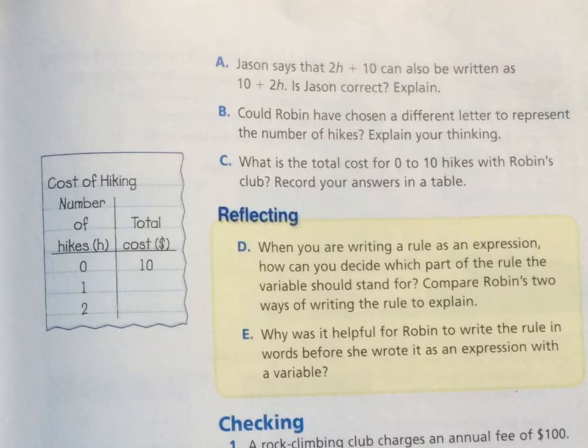All right, let's look at letter A. Can we solve this together? Jason says that 2h plus 10 can also be written as 10 plus 2h. Is Jason correct? Can you tell me and explain? So how about you press pause and write down your explanation. He is asking, does 2h plus 10 or 10 plus 2h mean the same thing? Can you explain why they would mean the same thing or why they wouldn't?